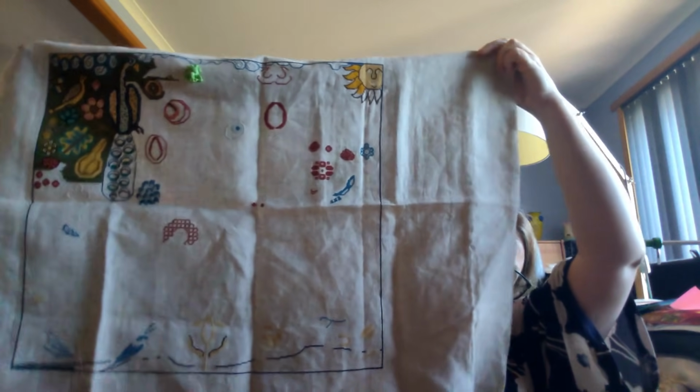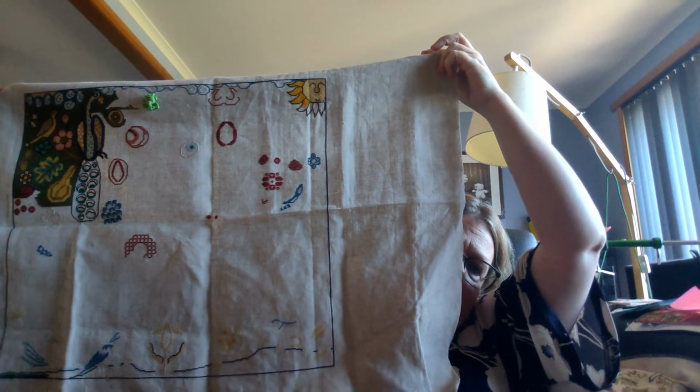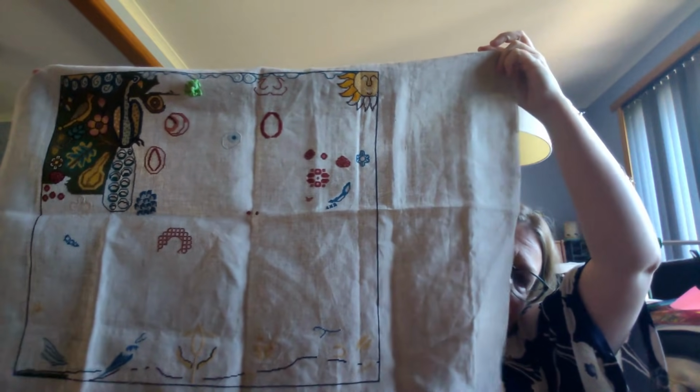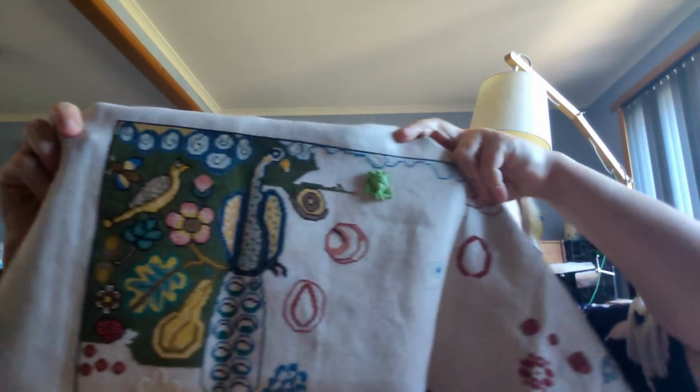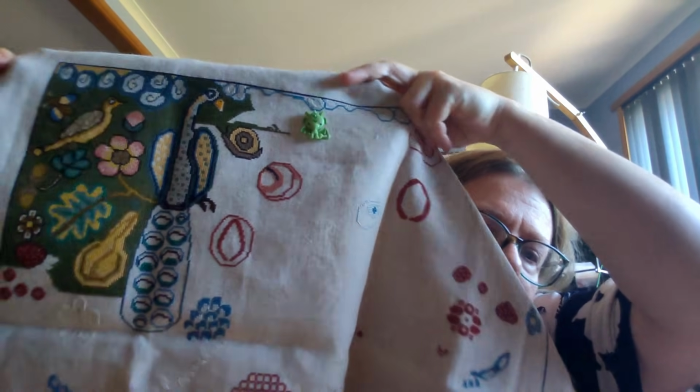Sorry, hopefully I'll get the hang of this backward stuff eventually. Sorry, the lighting isn't great. It's starting to fade a bit. I'll come back this way. And I do tend to work up in this corner, so that's probably where I'll work. And so that will be 1,000 stitches in brown.